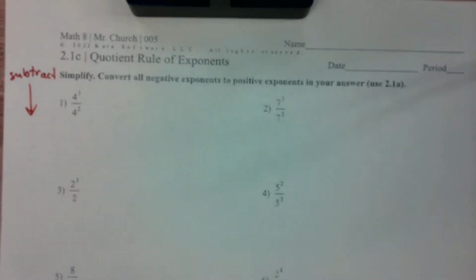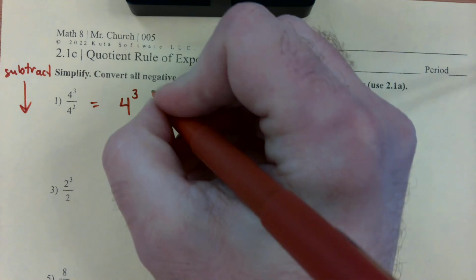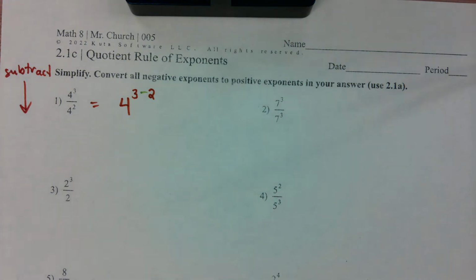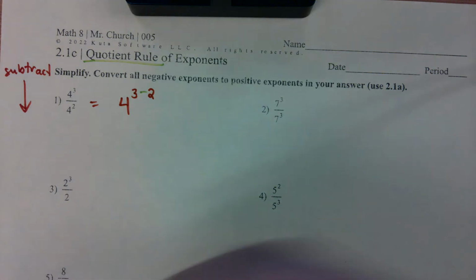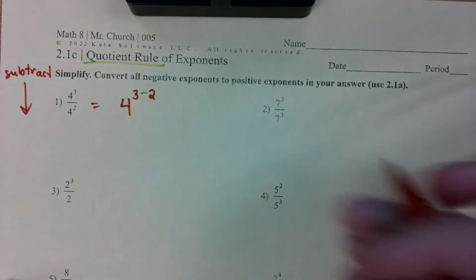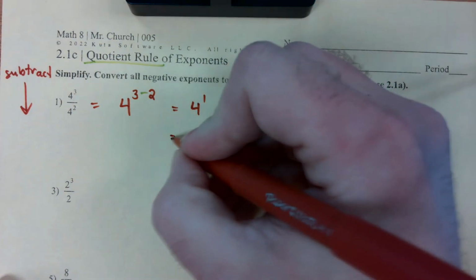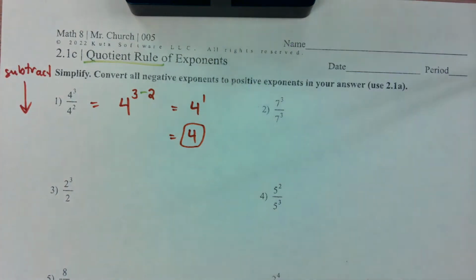So if we have 4 to the third over 4 squared, this is just going to equal our same base with our exponents subtracted. 3 minus 2. 4 to the power of 3 minus 2 gives us 4 to the power of 1, which is just equal to what, everybody? 4, thank you. I think that was Theo, thank you. 4 to the first is just 4, right?